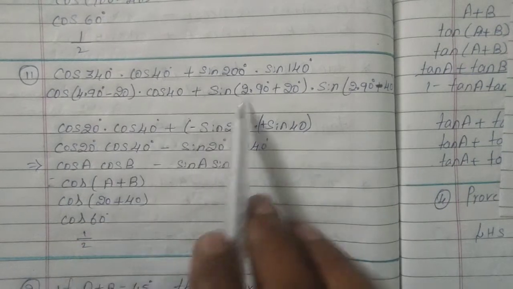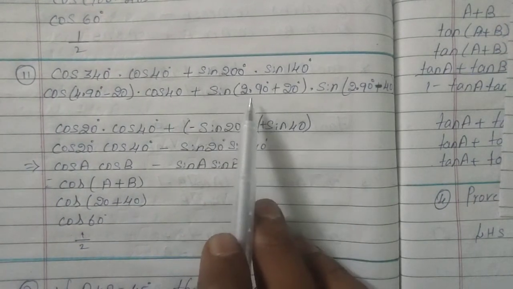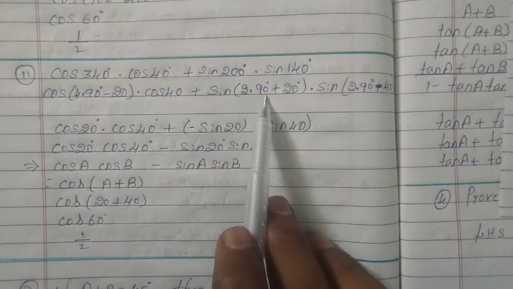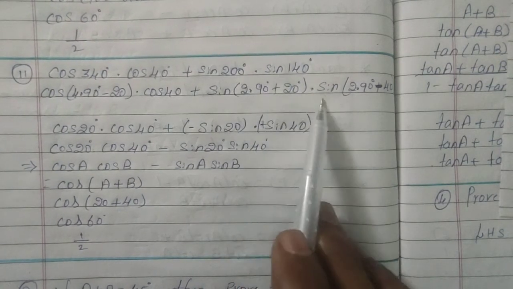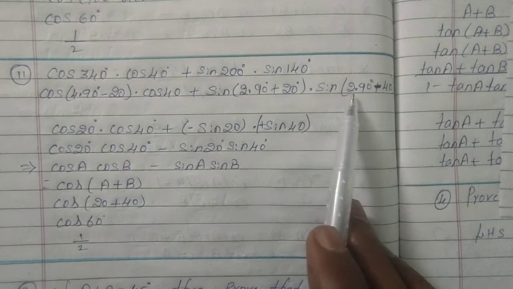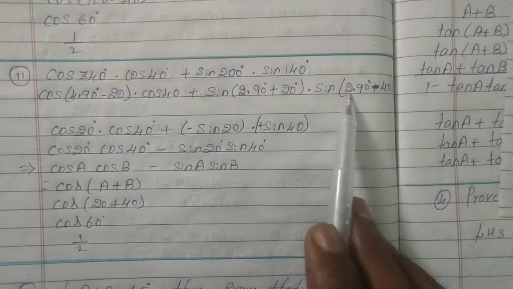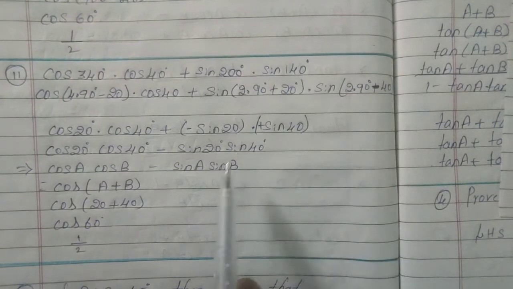Cos 40 as it is, plus sin 200, I can write 2 into 90 plus 20. 2 into 90 is 180, 180 plus 20 is 200, into sin 140. This 140 I can write as 2 into 90 minus 40. 2 into 90 is 180, 180 minus 40 is 140.